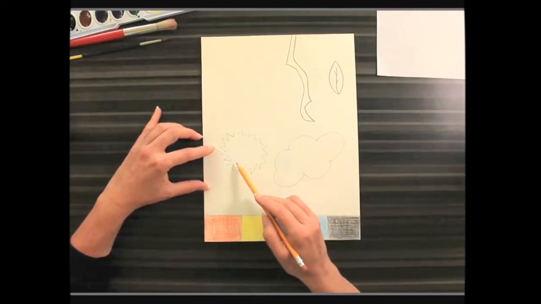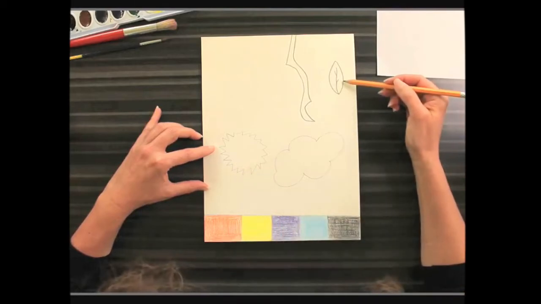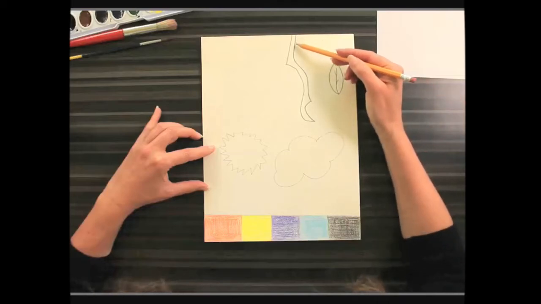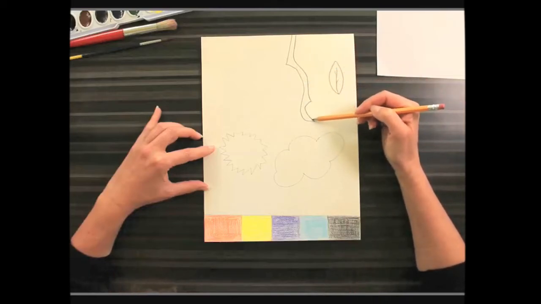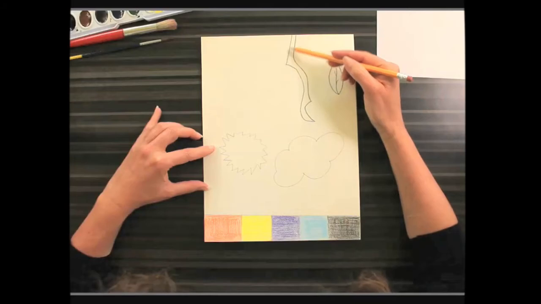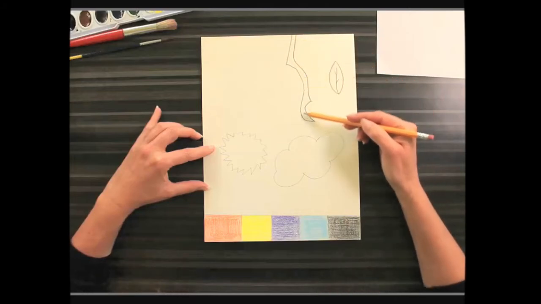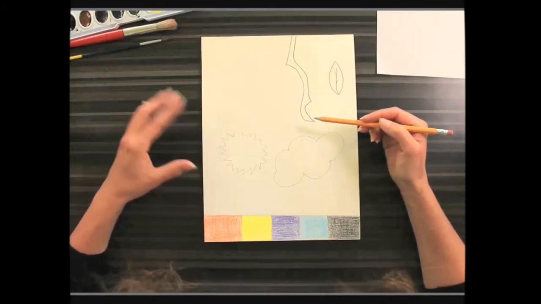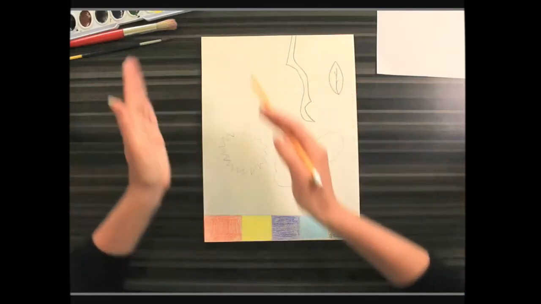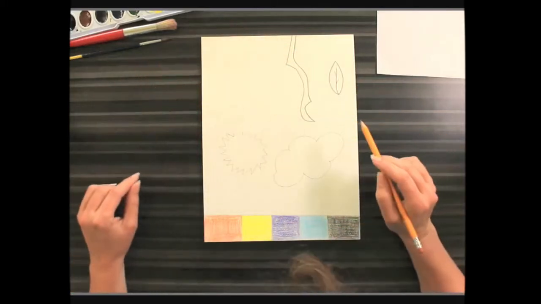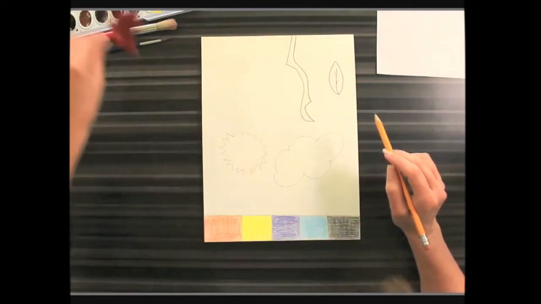You can see something that maybe resembles a sun, but it's not really a sun. I have a leaf. And then I have just a little something here that I totally made up from my imagination to bring in a line or a way to move about my design.